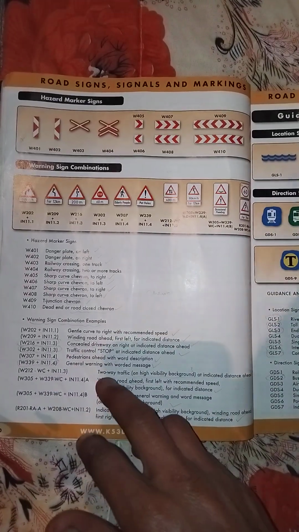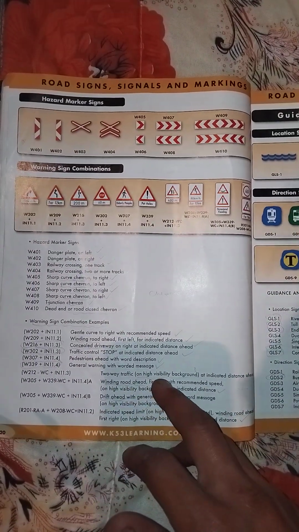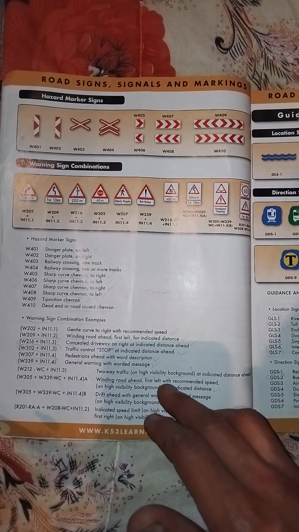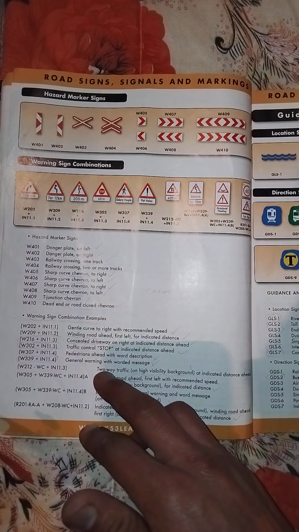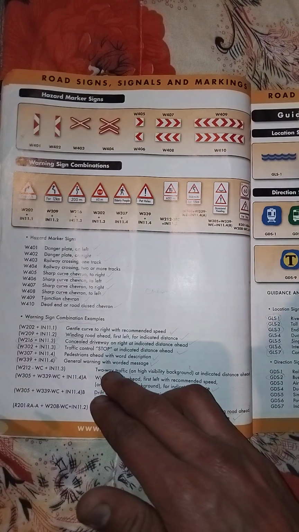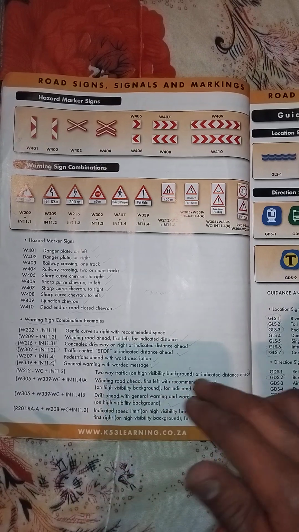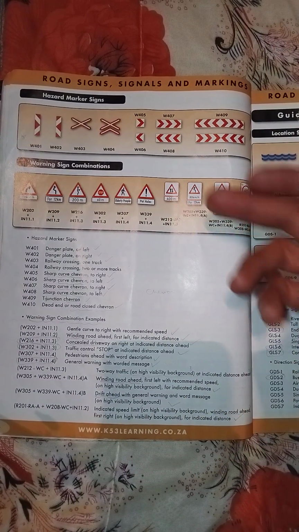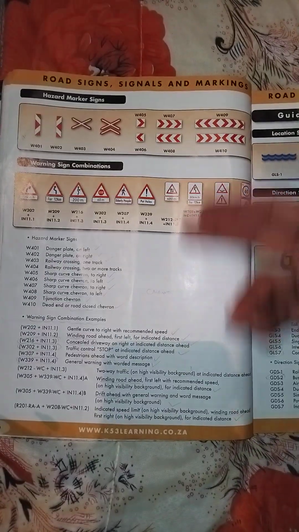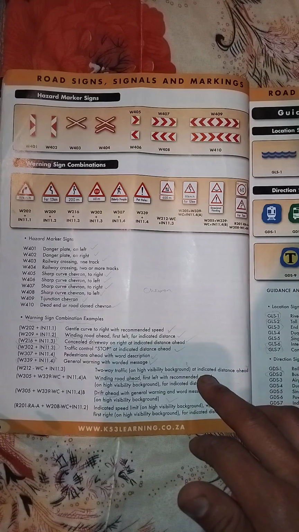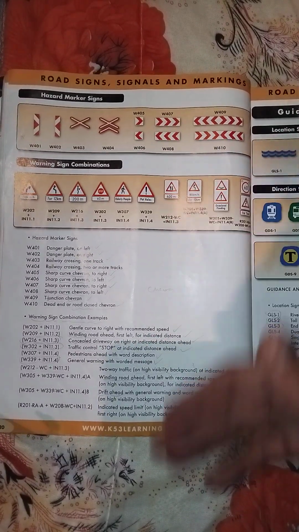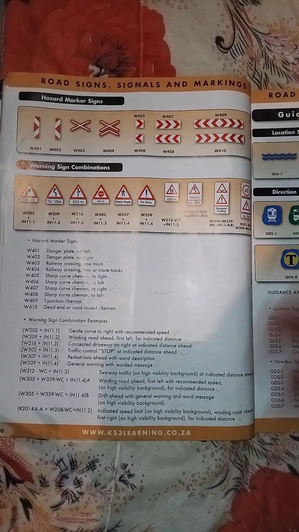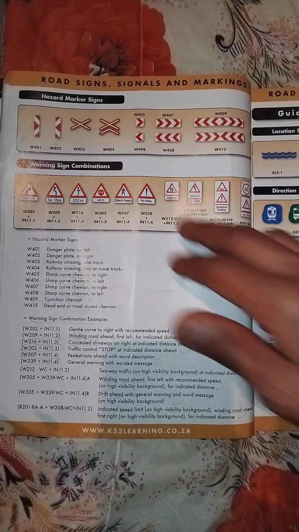And then the next one is two-way traffic on high visibility background. I don't know what they mean by high visibility background, but what I'm seeing is that it means two-way traffic at indicated distance ahead. Which means there's a two-way flow of traffic at indicated distance ahead. 400 meters from where you currently are, there's a two-way direction of traffic flowing.